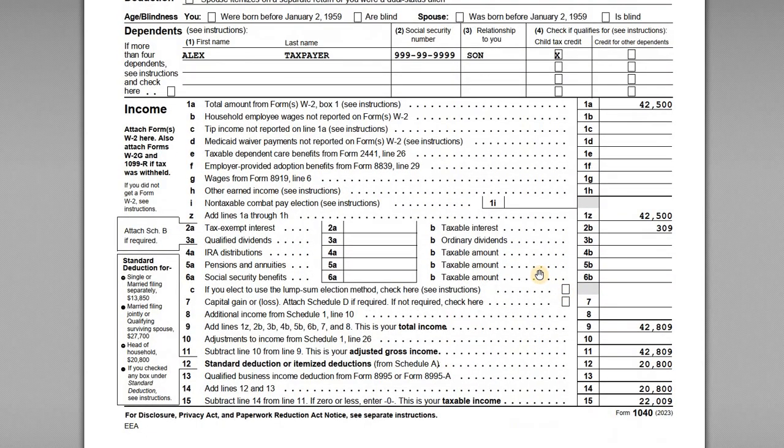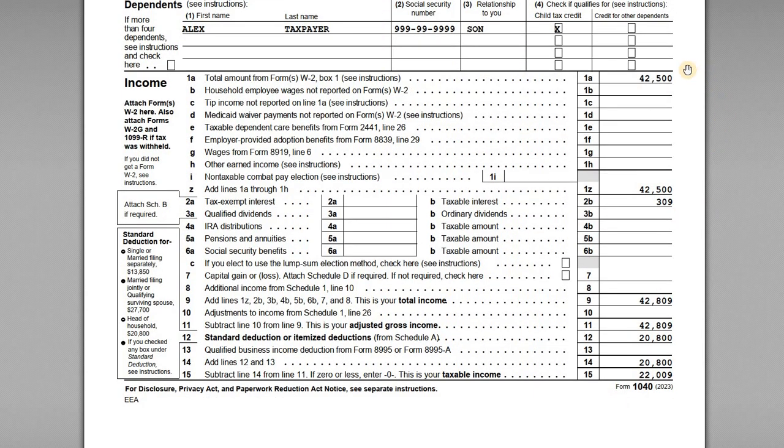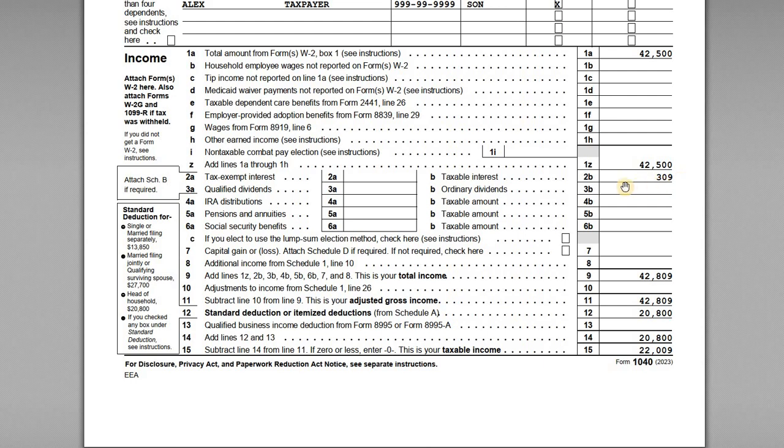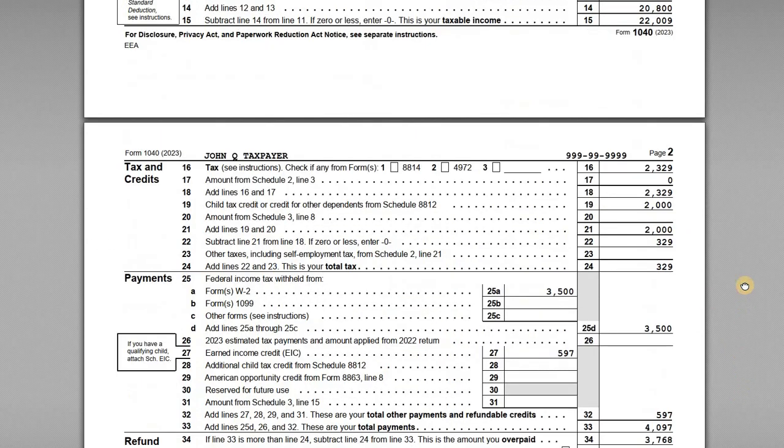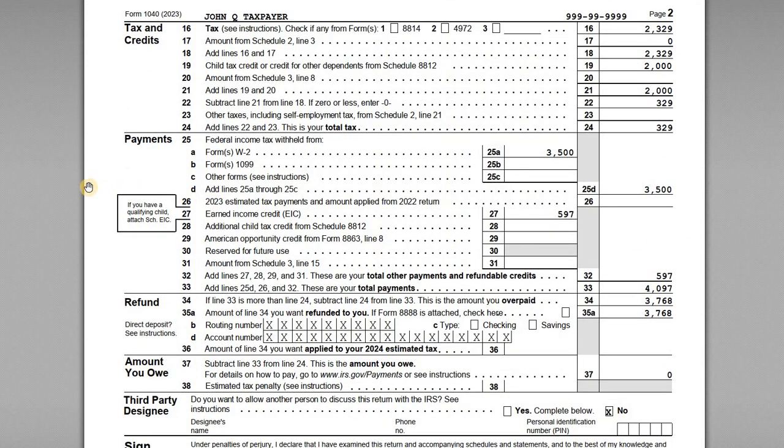So if we look at John's page 1 of his return here, we've got his son claimed up there as a dependent, and we can see his income here. He's got the earned income up on line 1 of $42,500, and then he has $309 of taxable interest income from that bank account. And so ultimately what we're trying to figure out is how much of that EIC or earned income credit he can claim.